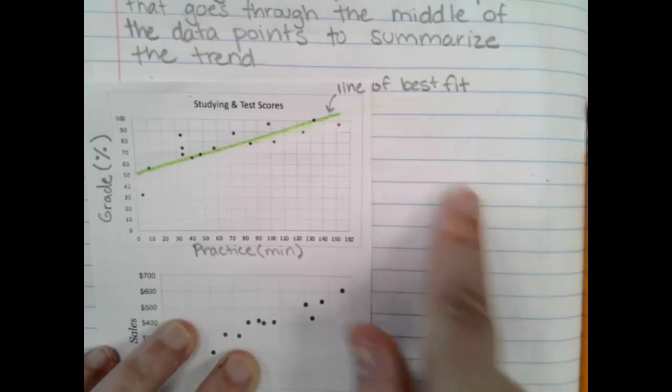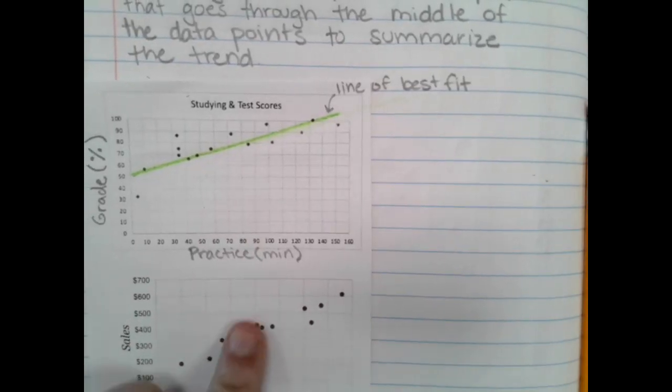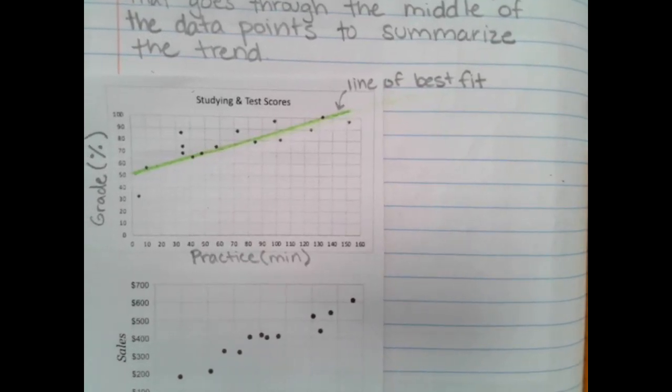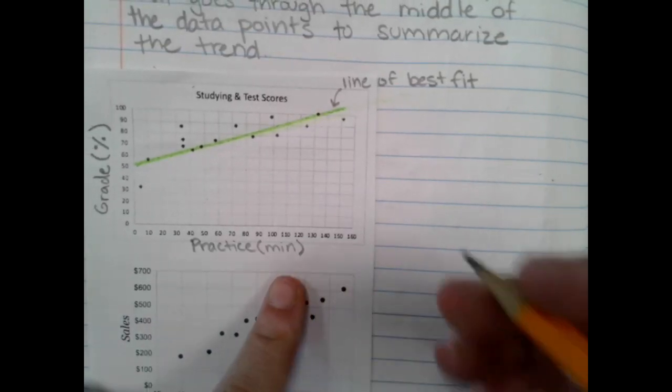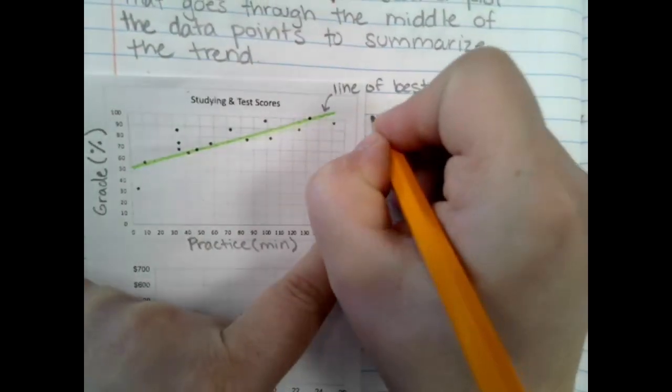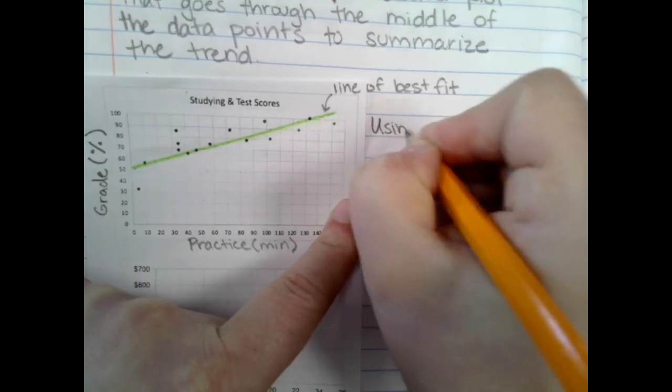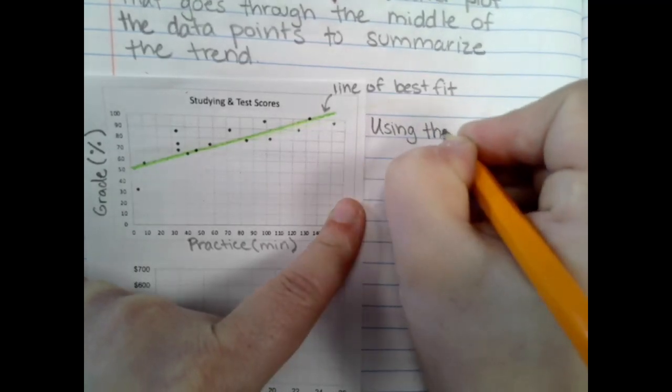So we are going to write some questions off to the side here, and then we're just going to practice drawing that line of best fit for the other ones. So in this one, we're going to say using the line of fit. That's also another way to say line of best fit.